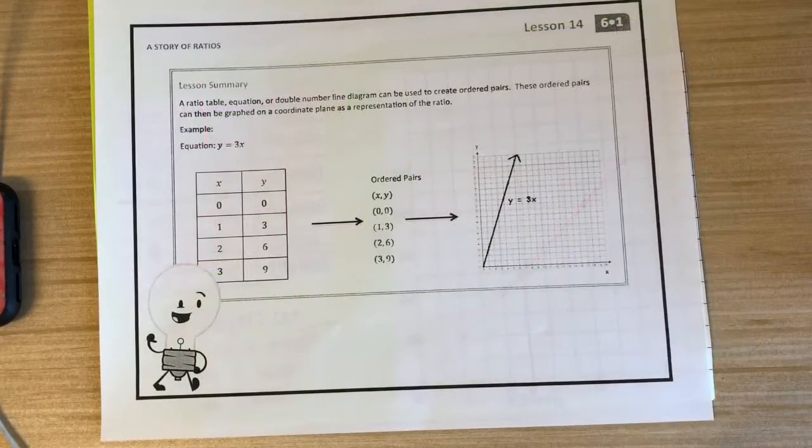Lesson summary: a ratio table, equation, or double number line diagram can be used to create ordered pairs. These ordered pairs can then be graphed on a coordinate plane as a representation of the ratio. Example, equation y equals 3x.